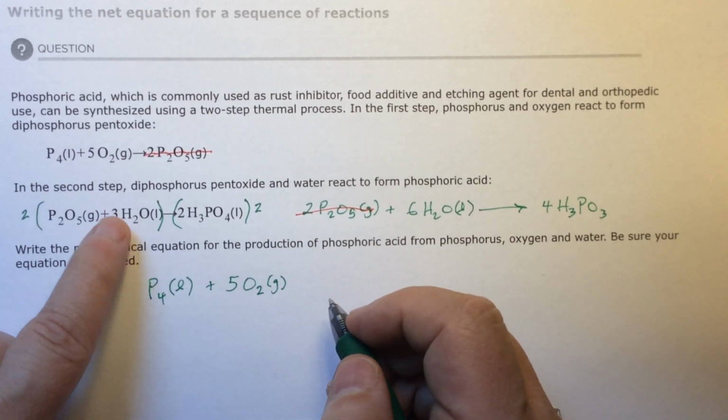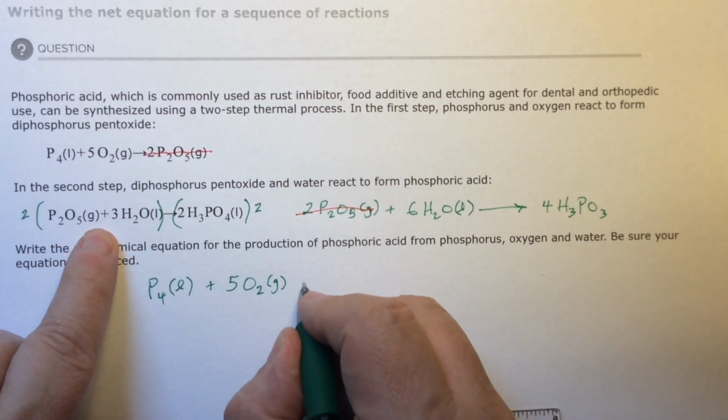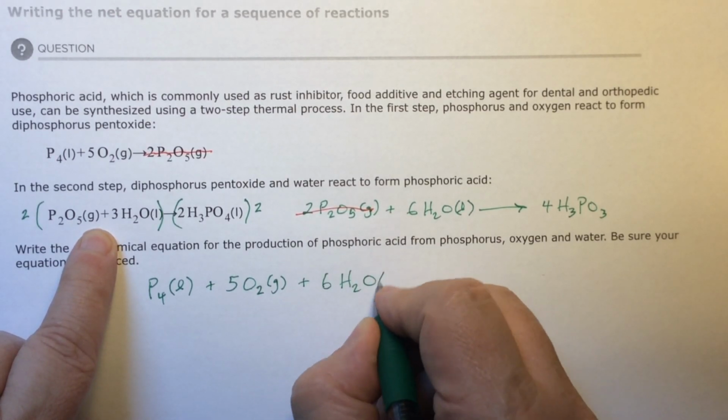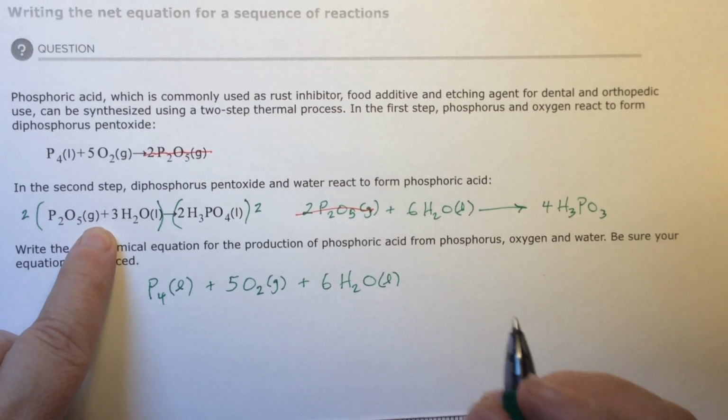Also the waters are on the left. I've got 6 waters, which is a liquid. That's everything on the left.